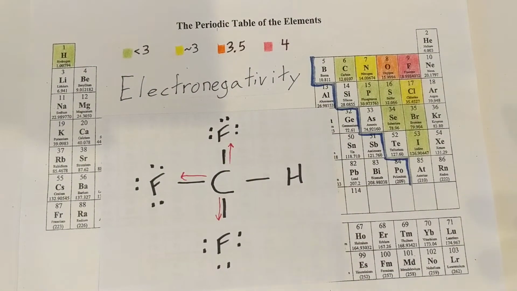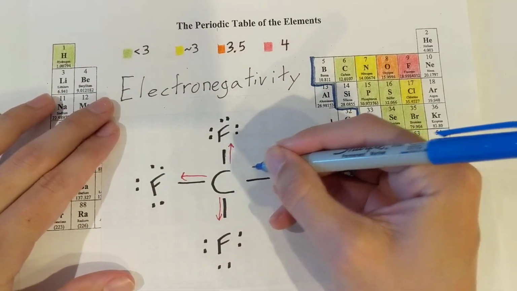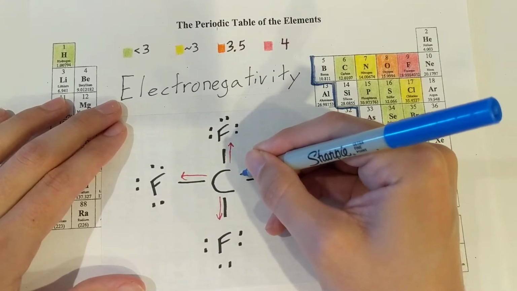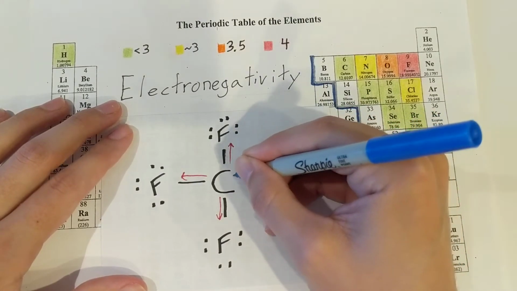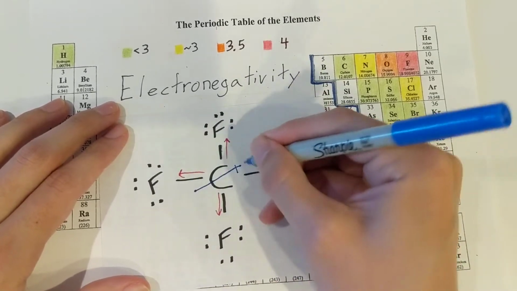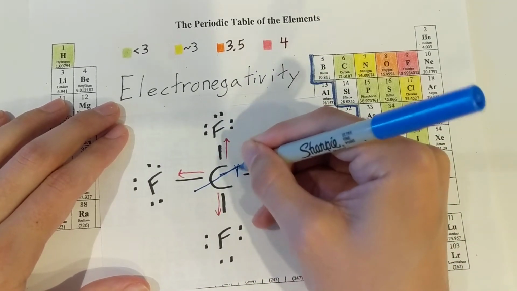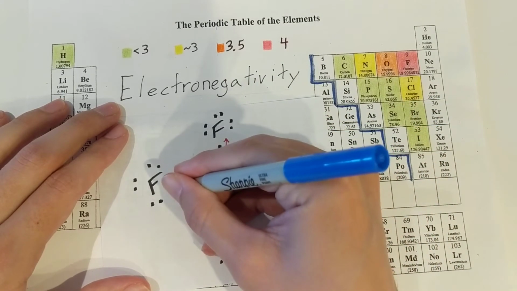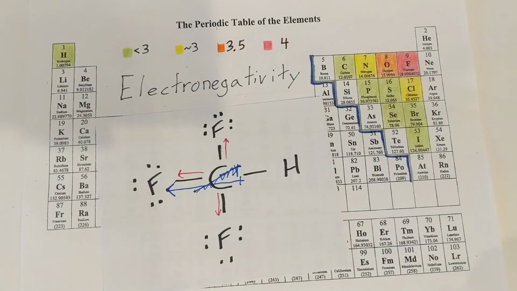So if we wanted to now draw our dipole moment, we're going to take a look at what direction these electrons are getting pulled, and then we would draw it in that direction. So if you add all these up, if it's on a two-dimensional sheet of paper, it's going to look like this. Well, I don't even want to draw it that way. Let's scribble this one out. It'll be directly towards this F. But if we want to look at it three-dimensionally, it'll actually be right in between all of them.